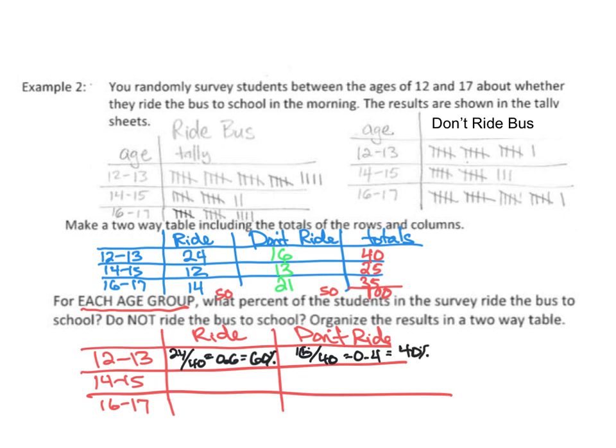Okay, awesome. Now let's do 14 to 15-year-olds. We have 12, and then we're going to divide that by the total. The total of 14 to 15-year-olds is 25. Grab a calculator. 12 divided by 25 is 0.48, which is 48%. 14 to 15-year-olds who don't ride, that's 13, and the total is 25. So we have 13 divided by 25. That's 0.52, and that's going to be 52%.